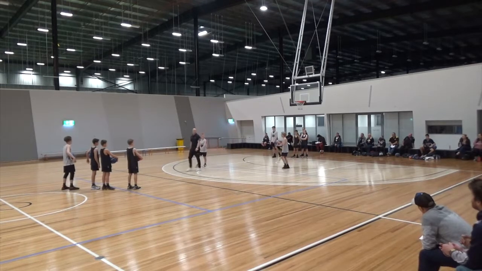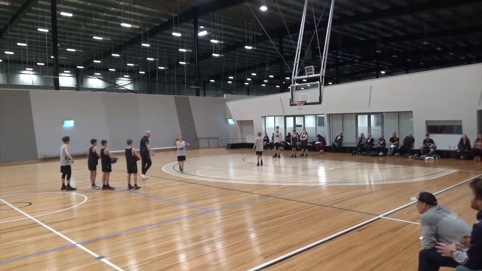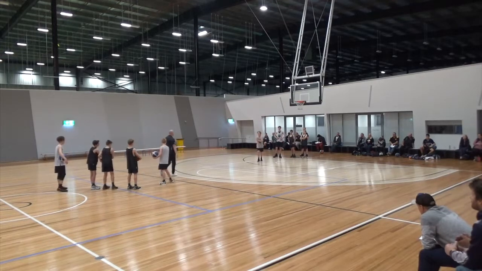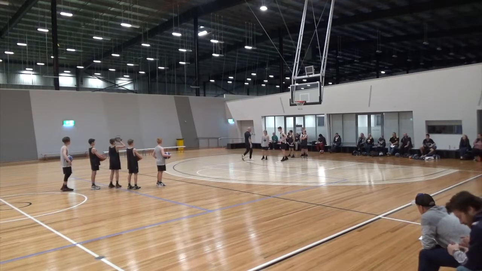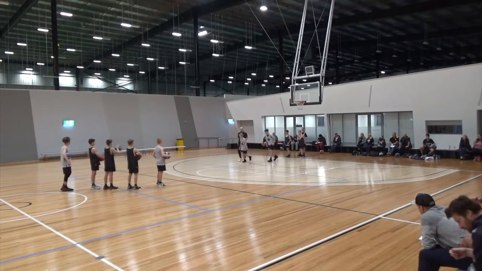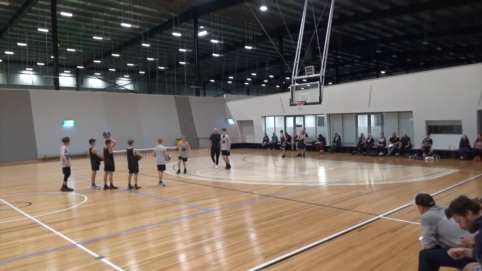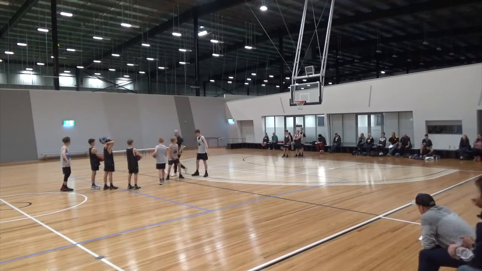All right? Now, we're going to add in a defender here. So you're there with the ball. I need a defender guarding the screener. Okay? And we're going to be in a drop situation or a mush or a gap, depending on what you want to call it. Now, you have the option of going either way though.